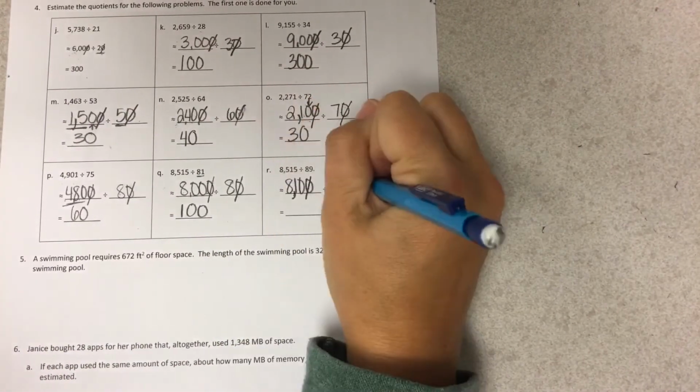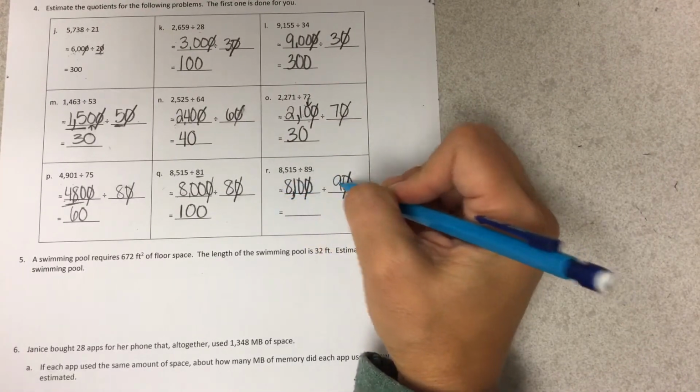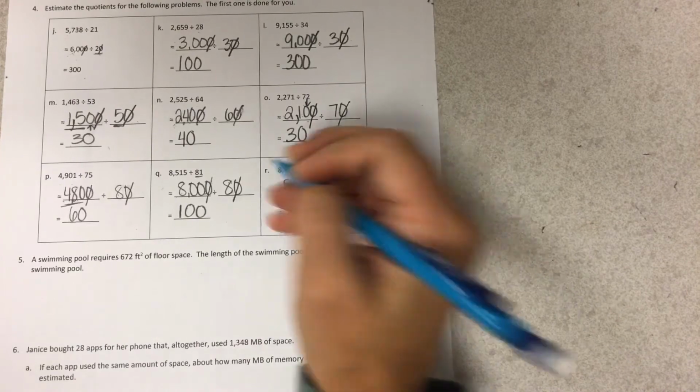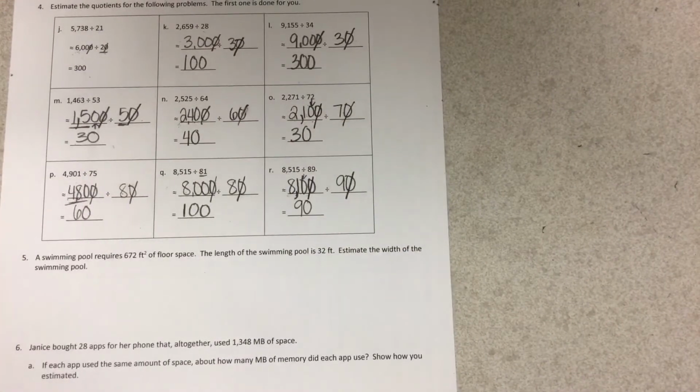I can do 1,000 divided by 10, which is going to give me 100. I've got 810 divided by 9. So 81 divided by 9 is 9. And then I've got a 10. The answer is 90. Okay.